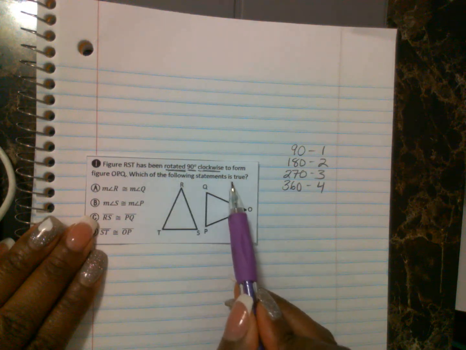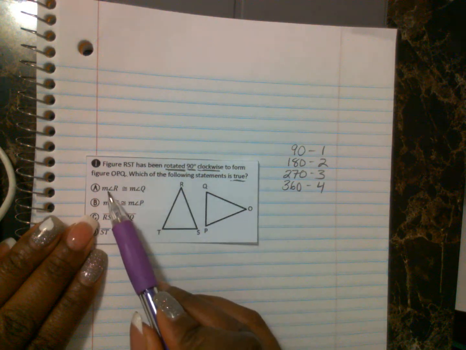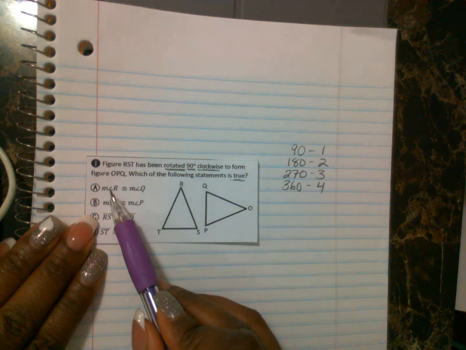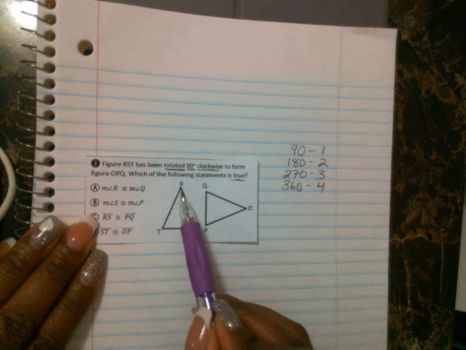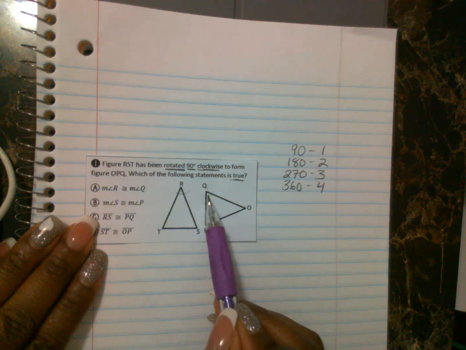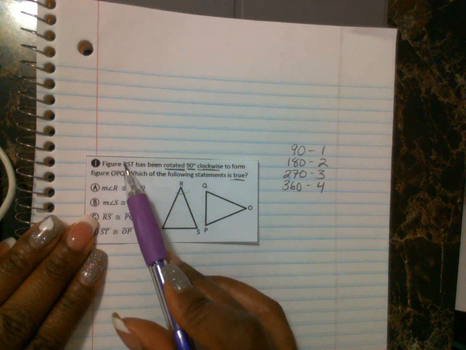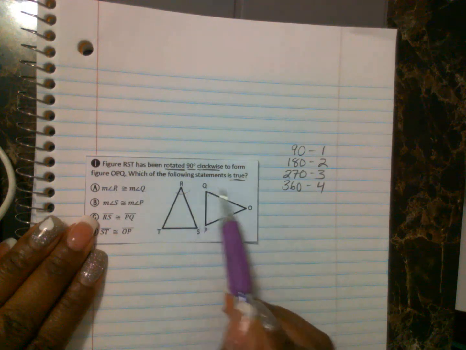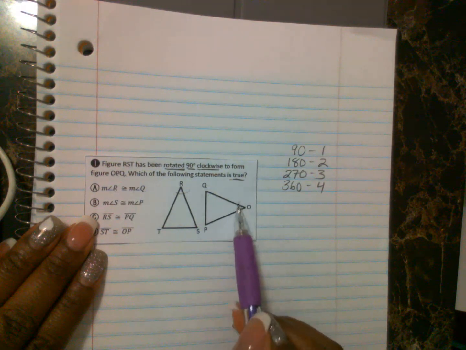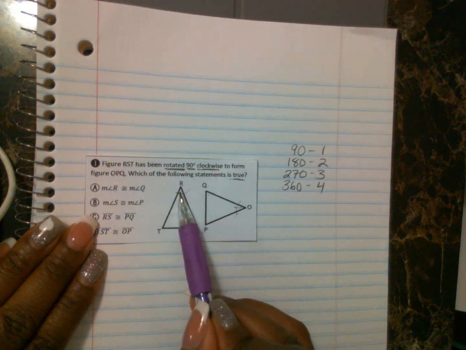It says which statement is true. It's saying the measurement of angle R is congruent to the measurement of angle Q. This is R and this is Q here. No, R and O correspond. Remember, it turned. Okay, so R and O correspond with each other. They are congruent.